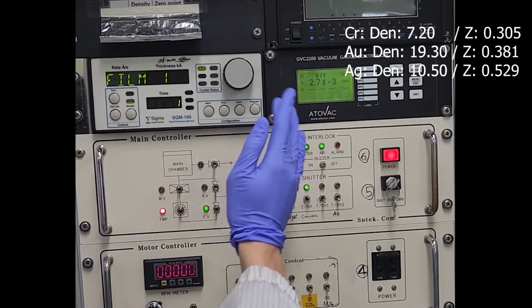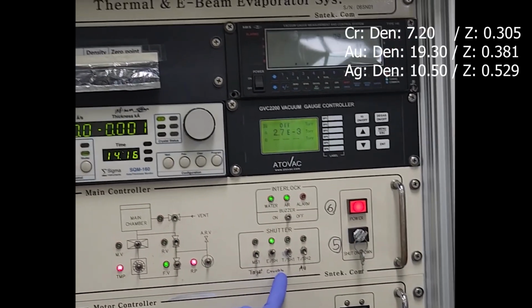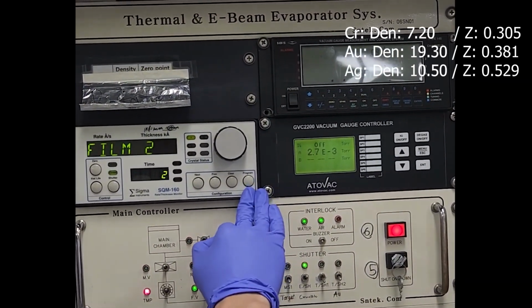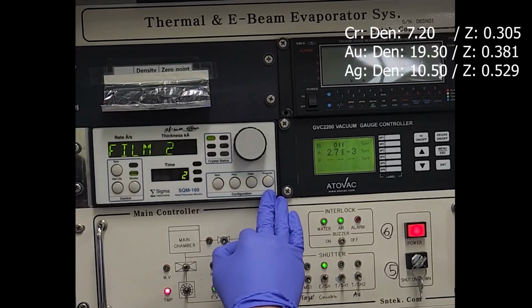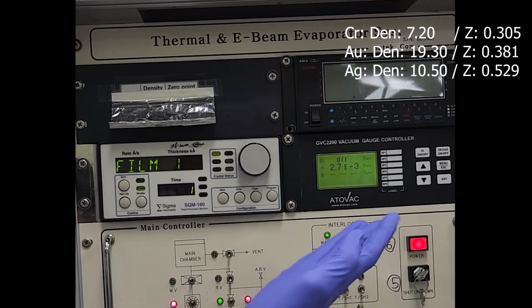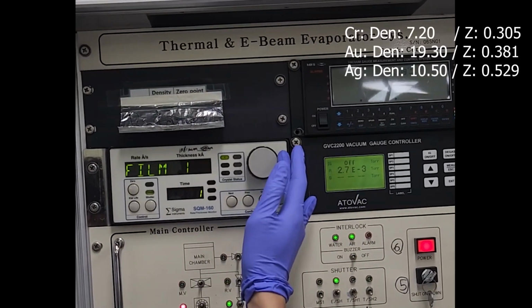You can see again, something like that. Open crucible. Okay, the next step, program, and then rotate here, right to left, until it stops. Okay, like this.